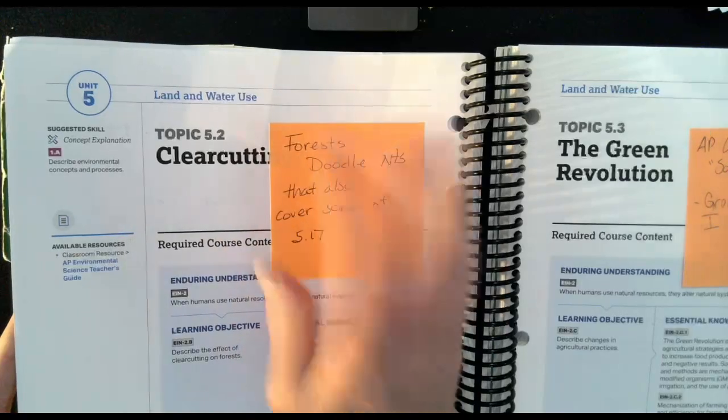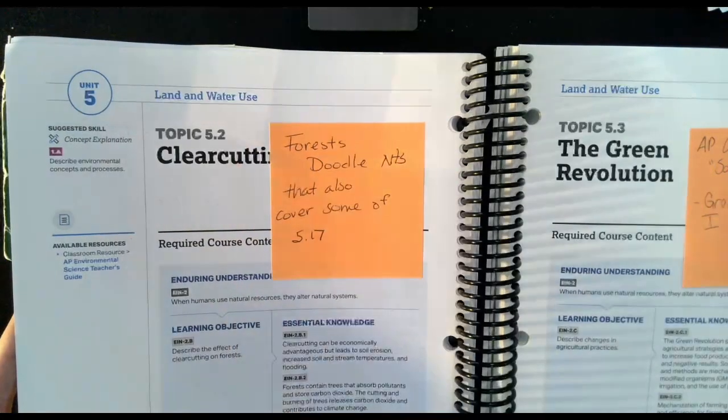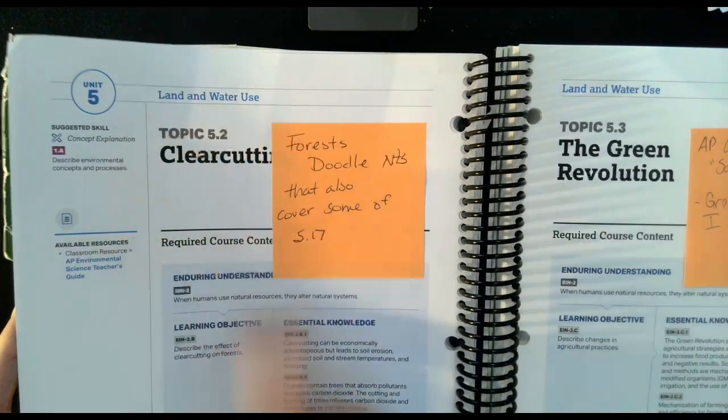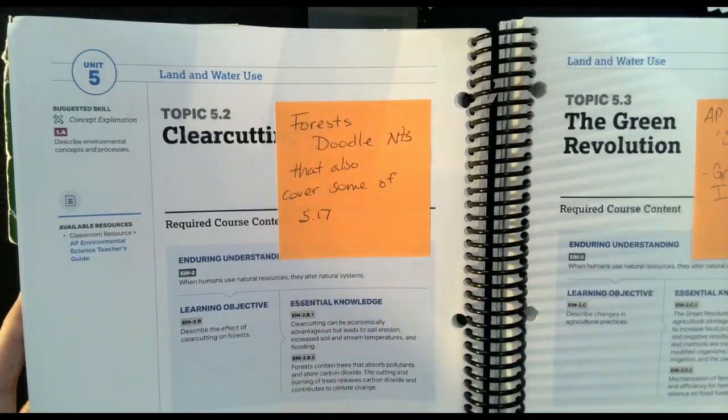Forest doodle notes I bought. You don't have to buy any of that stuff. You can just do clear cutting on the study guides and with the PowerPoint.